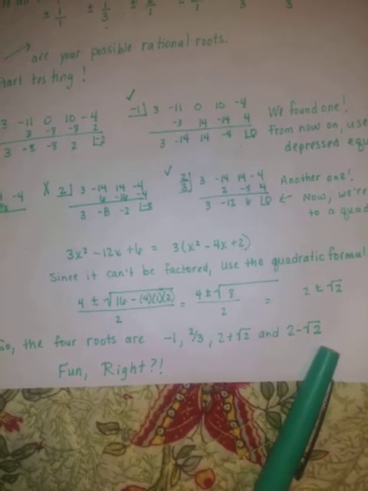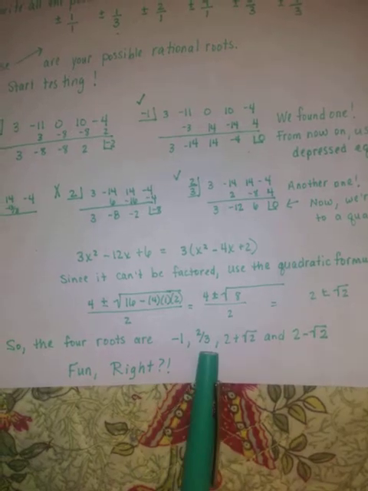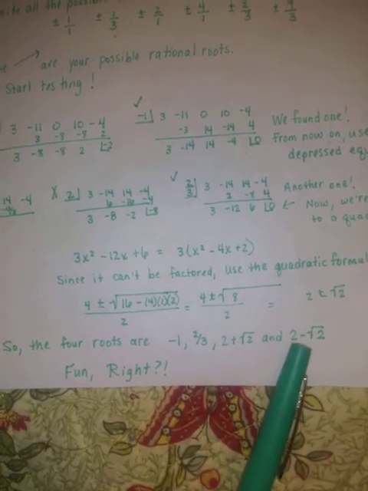So my 4 roots are -1, 2/3, 2 plus the square root of 2 from here, and 2 minus the square root of 2. So these 2 I found by testing my list of possible roots, and these 2 I found by factoring what was left. So it's long.